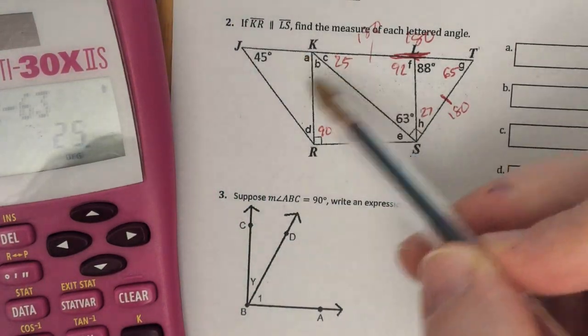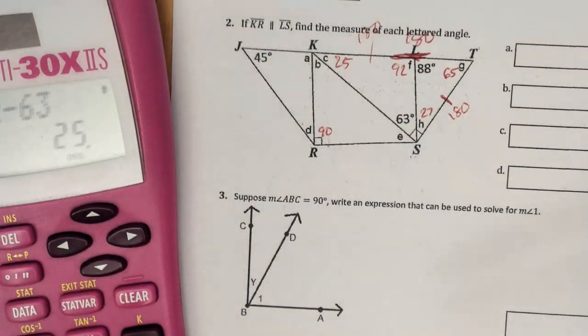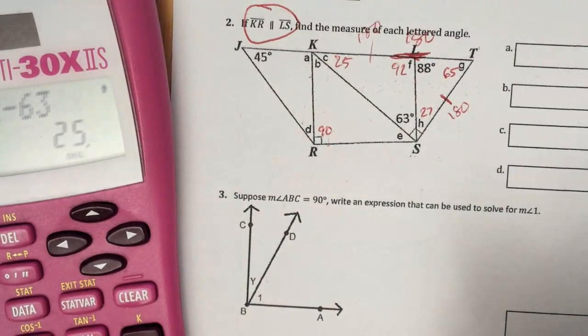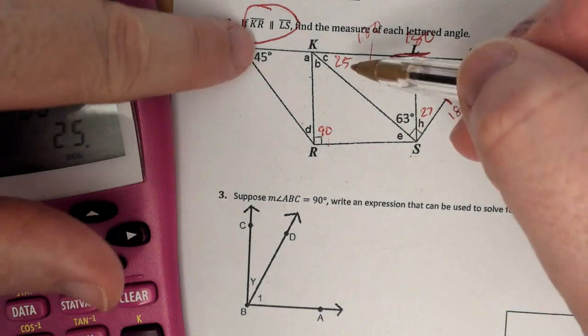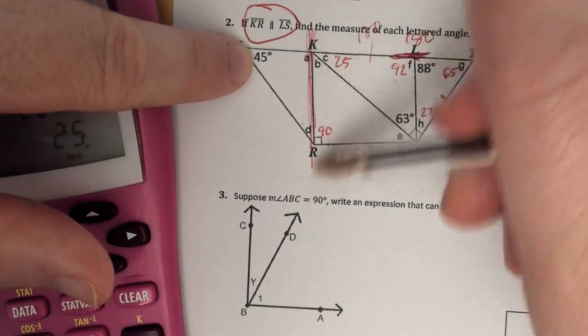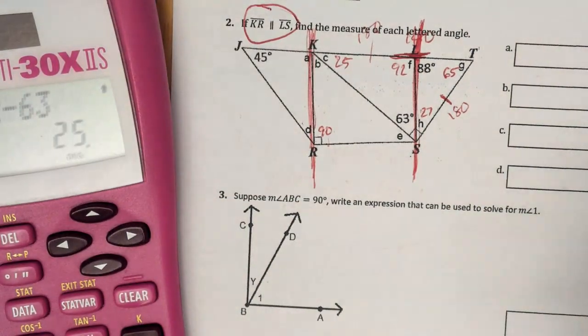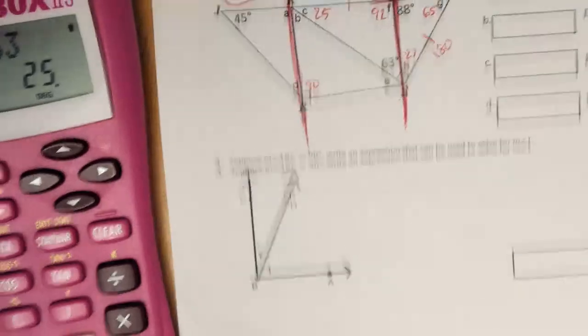Okay, straight line, that doesn't work. We don't have these angles. Let's see, did they give us anything else? Right here, they said that these lines were parallel. That's really important. So they said KR is parallel to here. Our best friend for that is Z's.